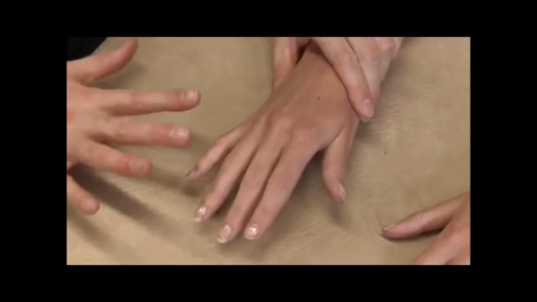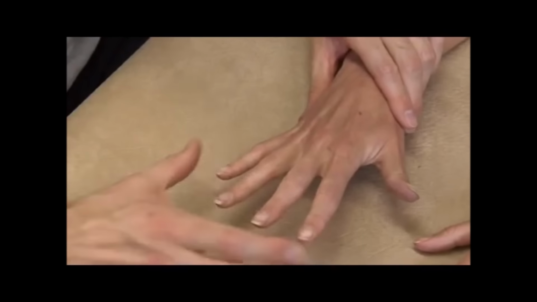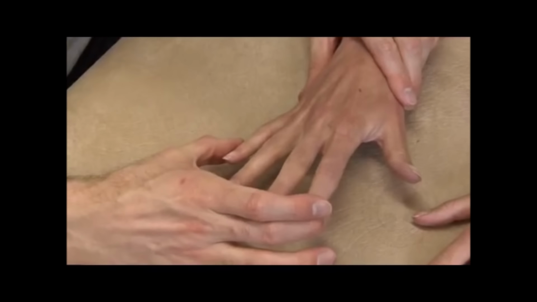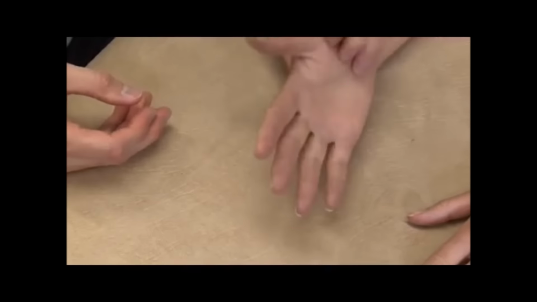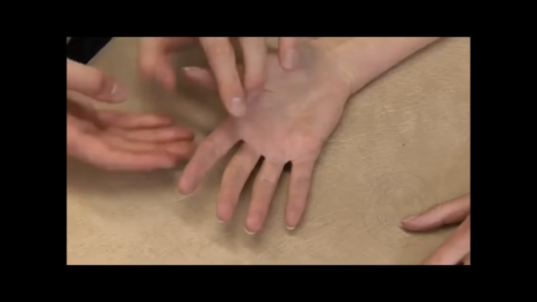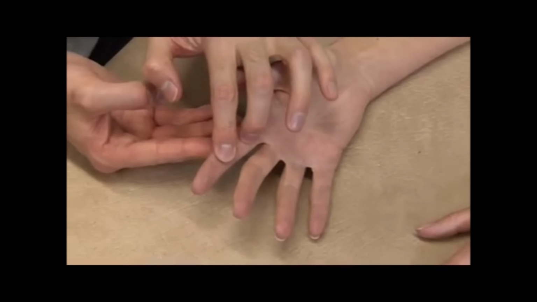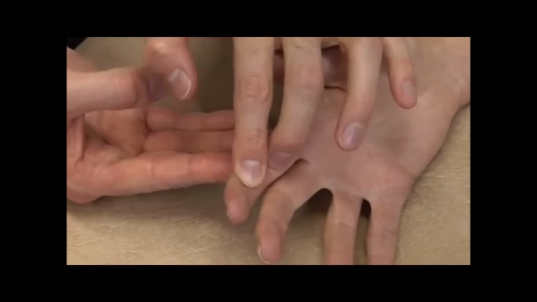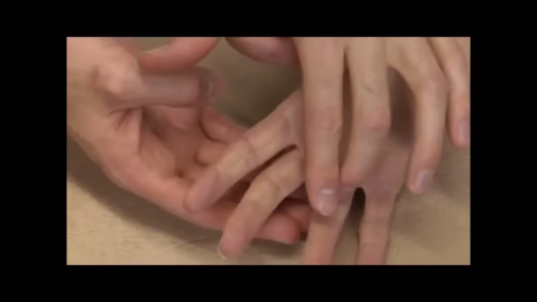The fingers can be assessed by examining the interossei. If you ask the patient to spread the fingers and stop you from pushing them together. The flexor digitorum profundus should be examined by holding the proximal interphalangeal joint in extension and asking them to bend the distal interphalangeal joint for each finger.